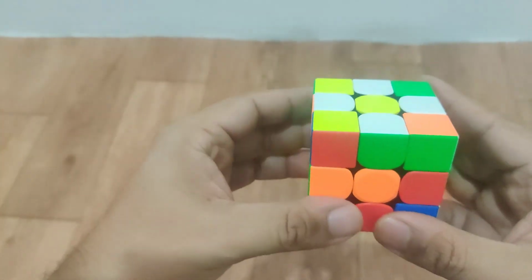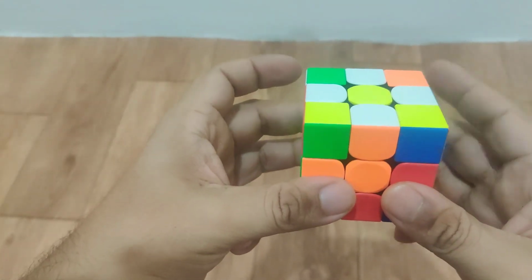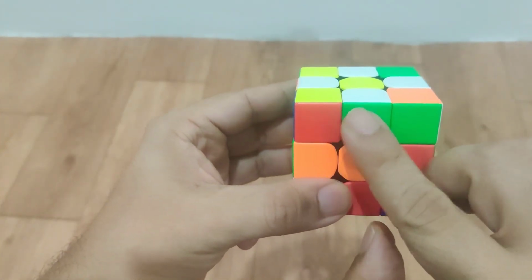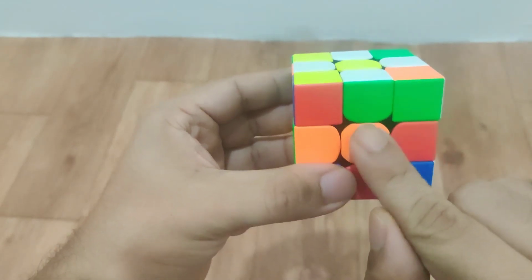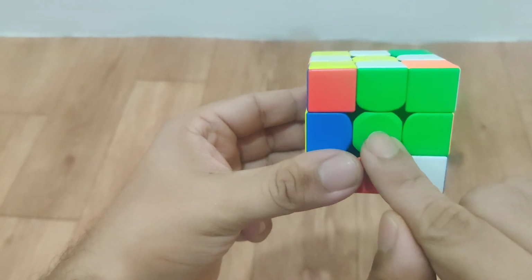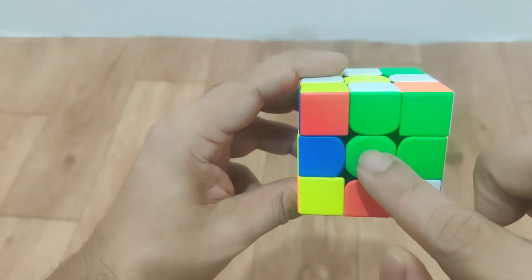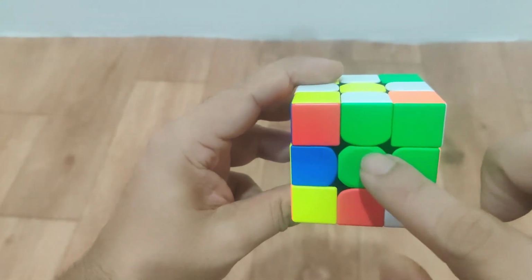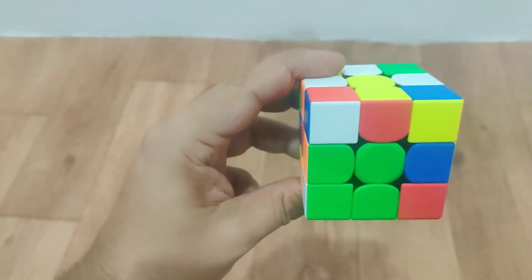Now let's go. This is the upper layer. You remember? This is the upper layer. Now what we have to do is align the edge pieces with the centerpieces. We have to align these colors. Since this is green, we rotate it, and when we find the green in it, you can see that this edge piece, this side, is aligned with this center piece. When we get this, we have to turn this 180 degrees.